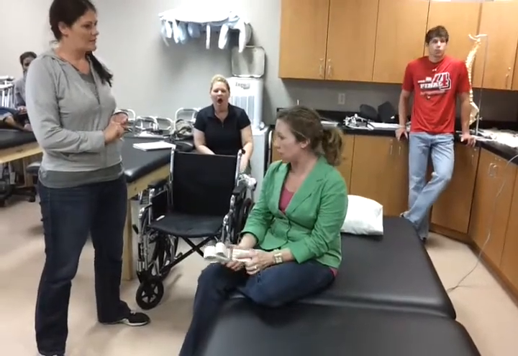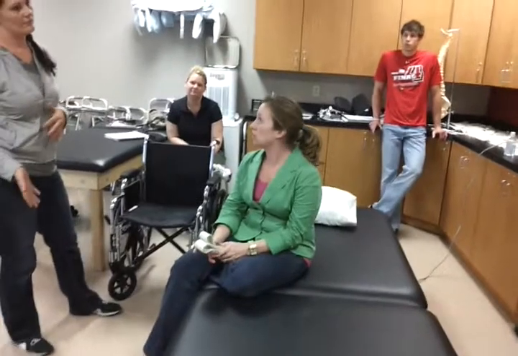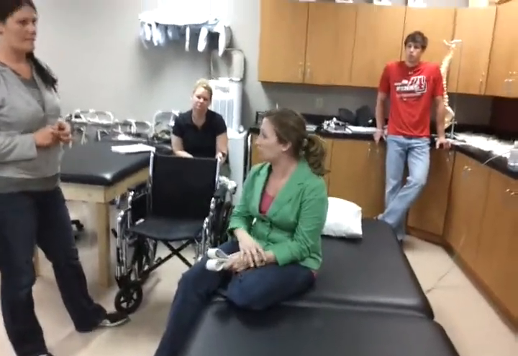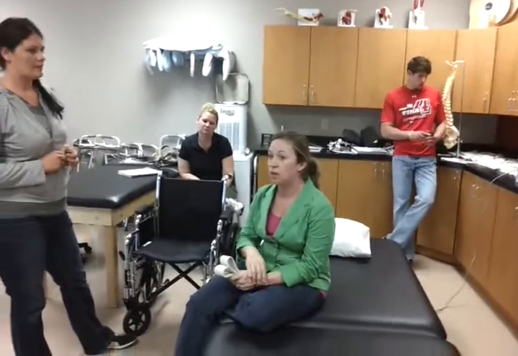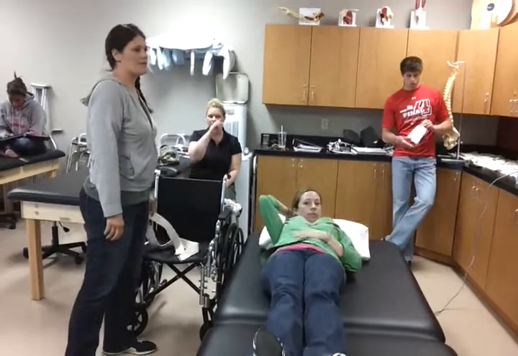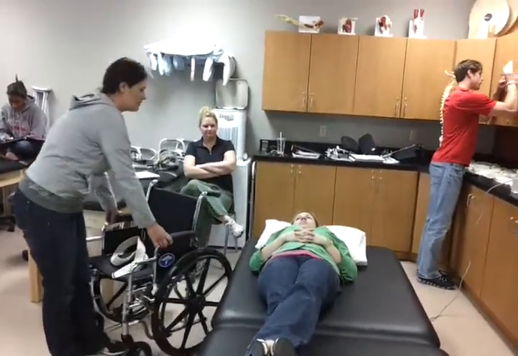Stand pivot. Okay, why? Because you have full strength in your left lower extremity, and they could probably get all the way up to stand. Okay, so show us how you're gonna prepare. Okay, well, let's see. The right side, the left side, and turn it around.